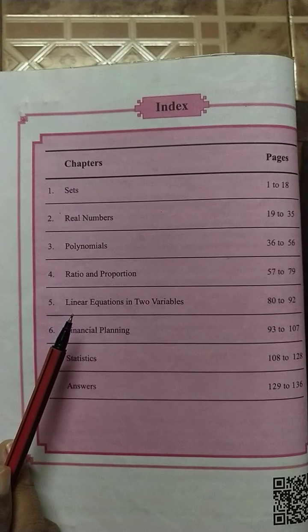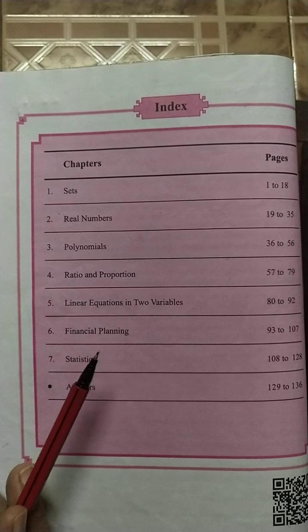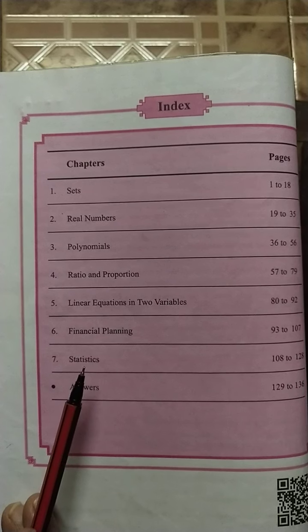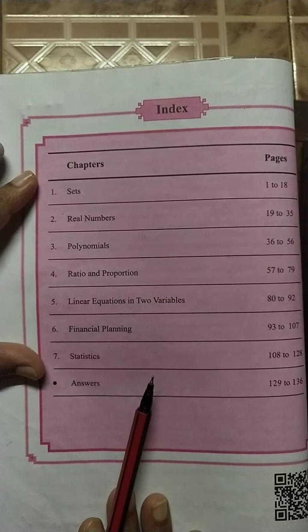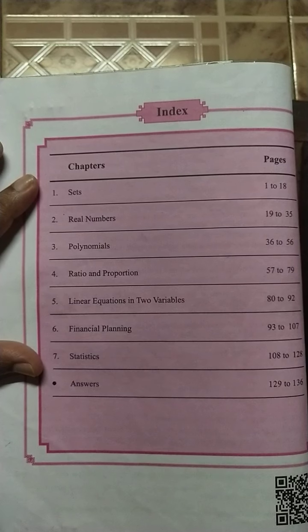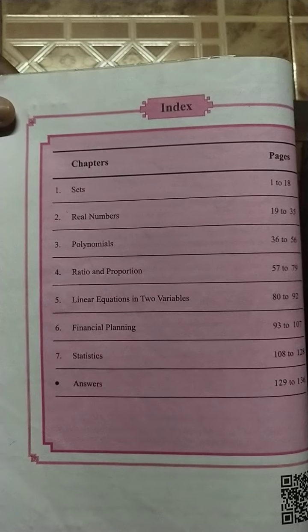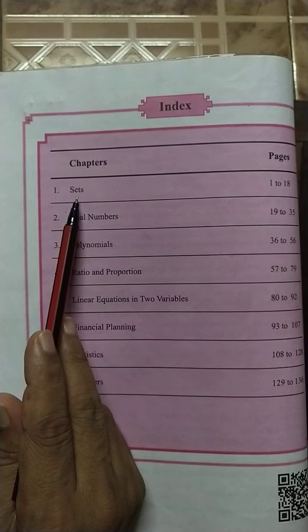Then linear equations in two variables, financial planning is the 6th chapter, and 7th one is statistics. Don't worry about them, all the chapters are very easy. So today we are starting our first chapter, sets.